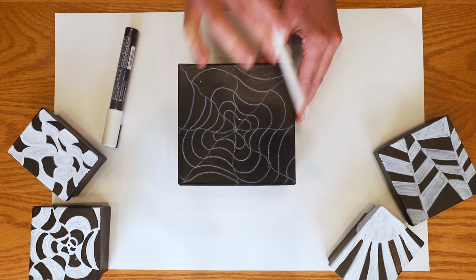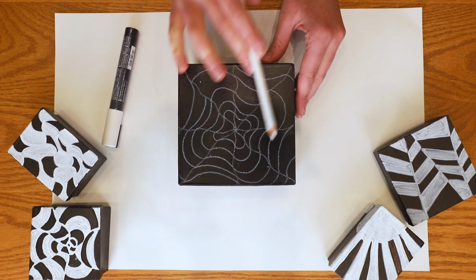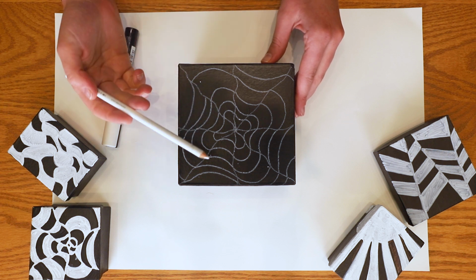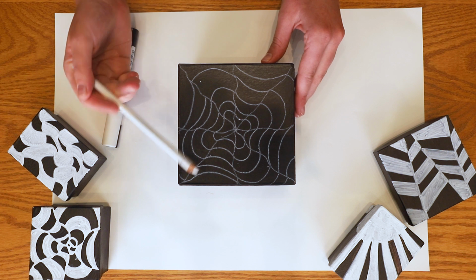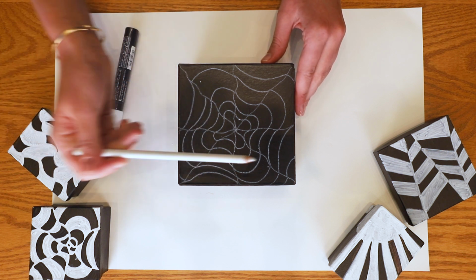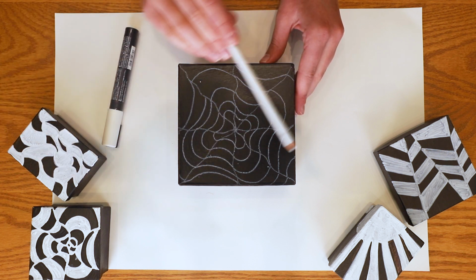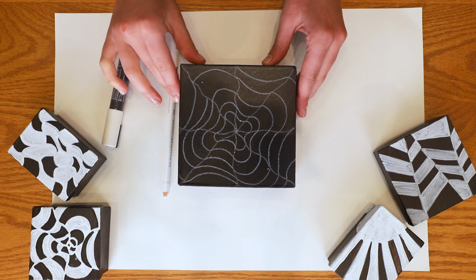Great, so we've created our web now in all of our portions with our convex and our concave lines. We're beginning to see our design start to warp and dip and move across our black box. So we're really starting to do a great design here.